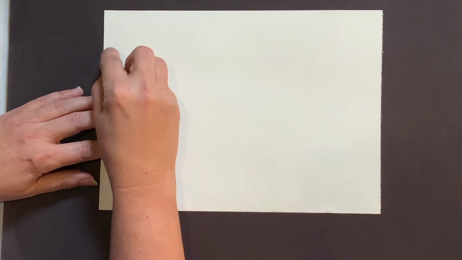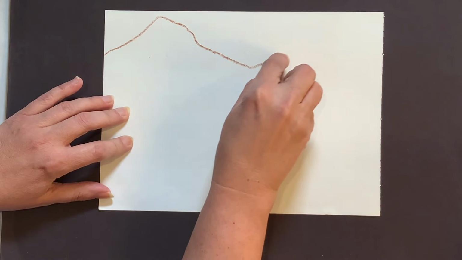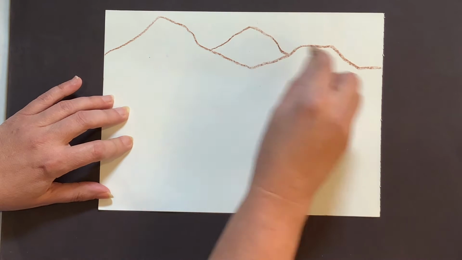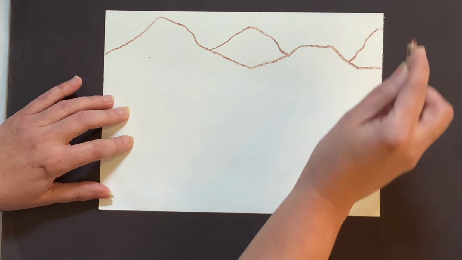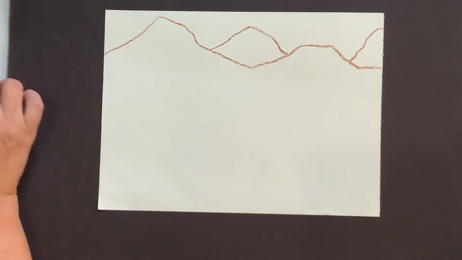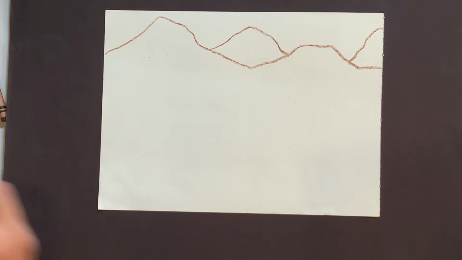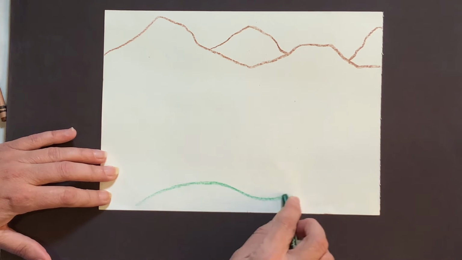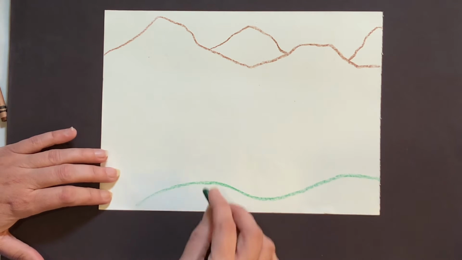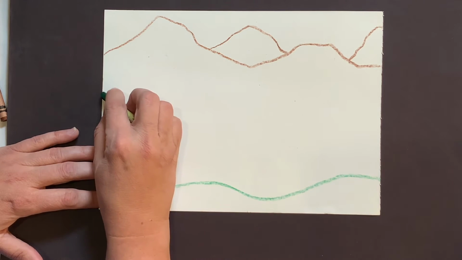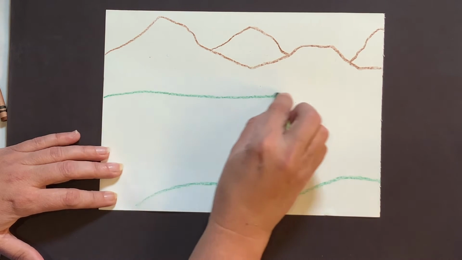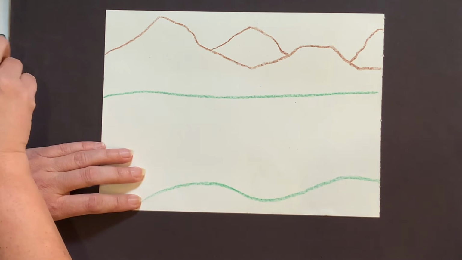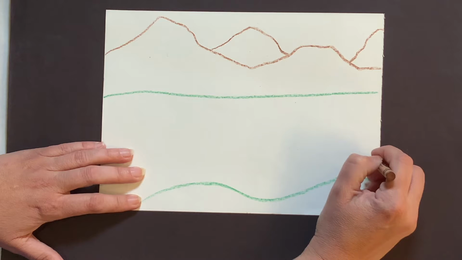Here's our mountain, and let's see, I'm just going to draw some mountains. And I can put some more mountains in the background behind it. All right, so that's going to be my mountains. And I'm just giving you ideas of what we can put. I'm going to put some little hills and valleys. We can also put some trees and such in the distance, or some can be close, some can be far. I like to draw my trees with the brown.